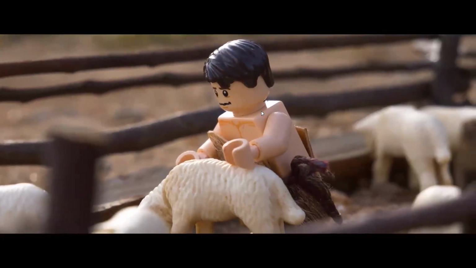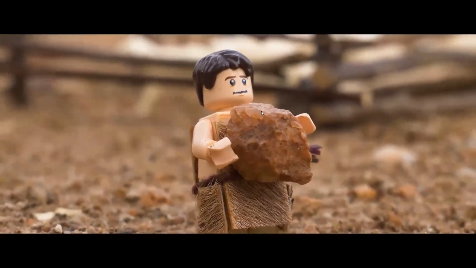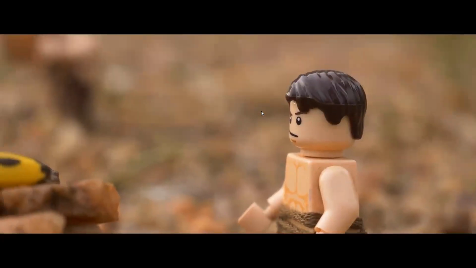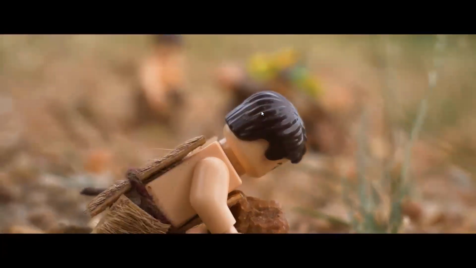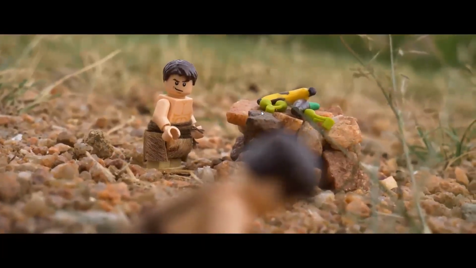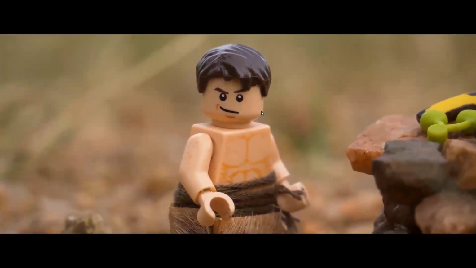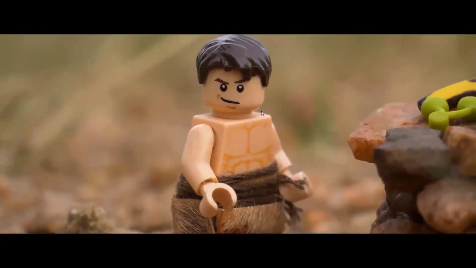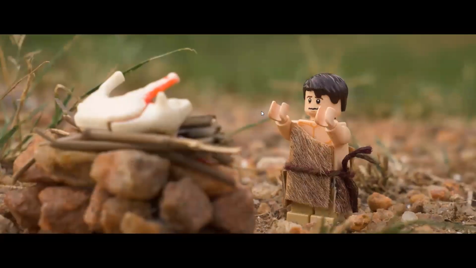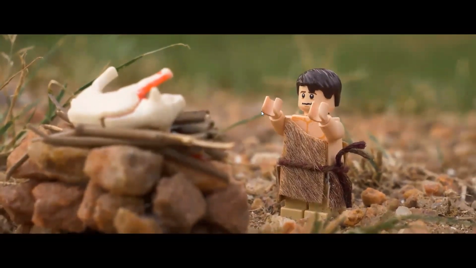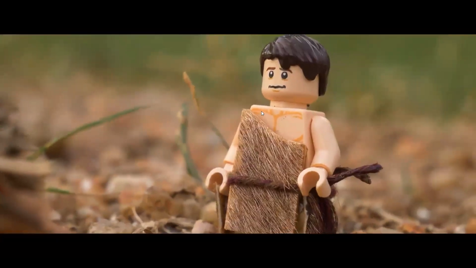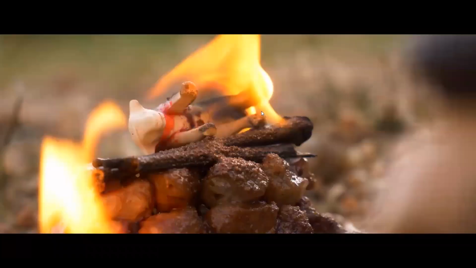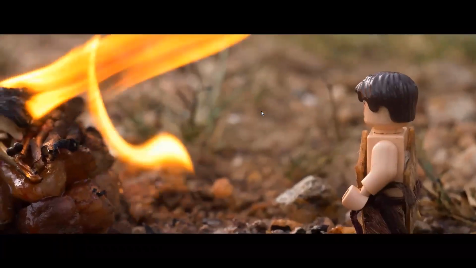Lord, I love you so much. I want to give you the best of everything that I have. I pray, Lord, that you will receive my sacrifice. Thank you, Lord, for receiving my sacrifice.